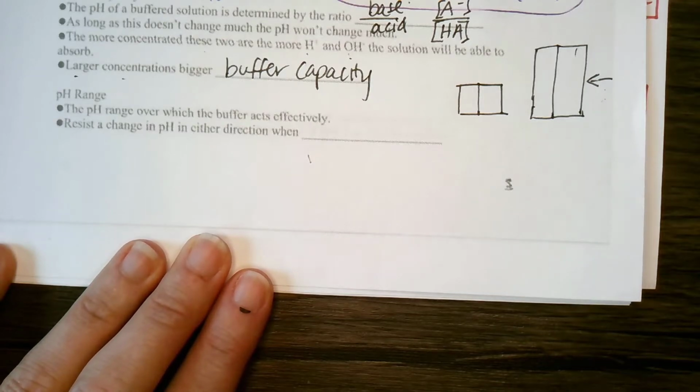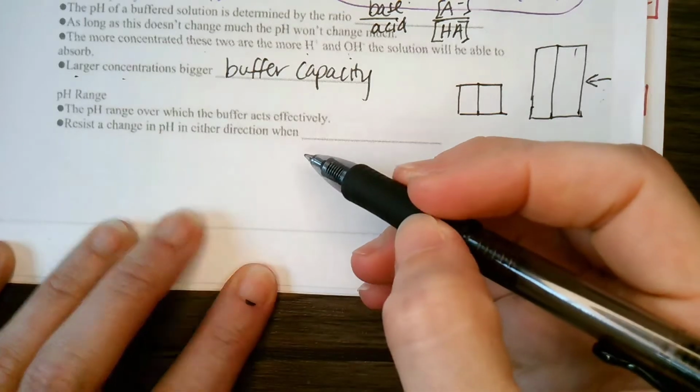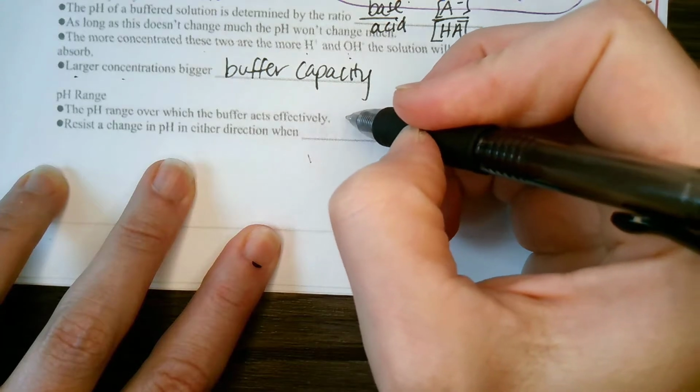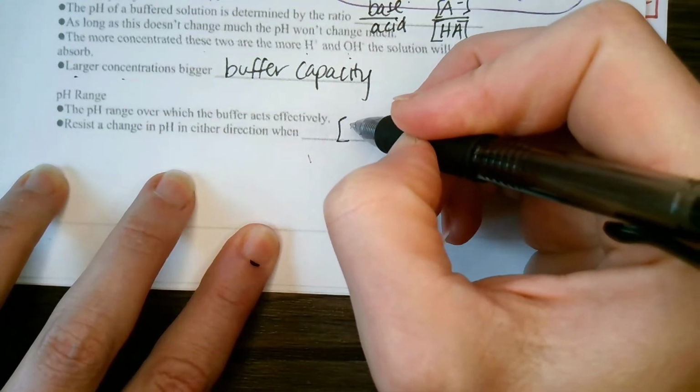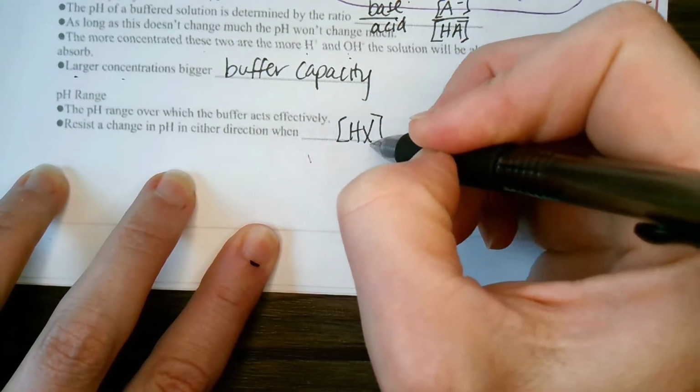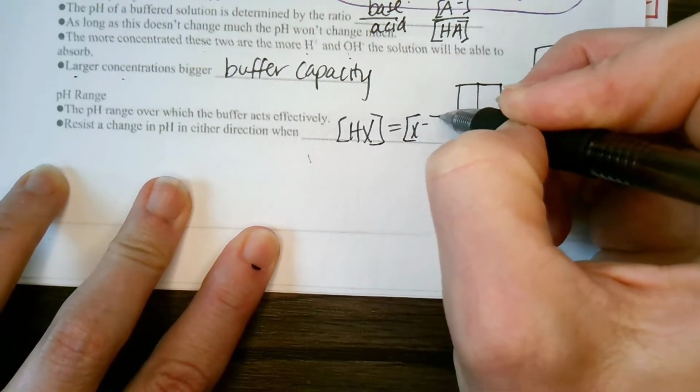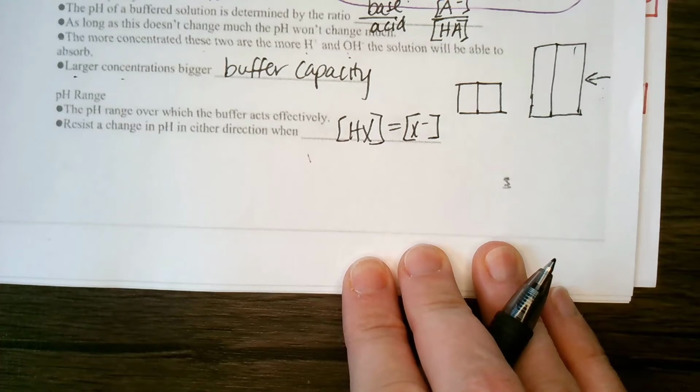When we're looking at pH ranges, the pH range in which the buffer acts effectively, in which it resists change in either direction, is when we have the concentration of our acid equal to the concentration of the A negative or X negative, whatever that base is.